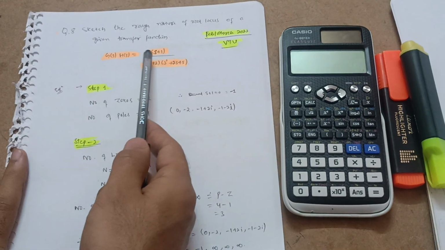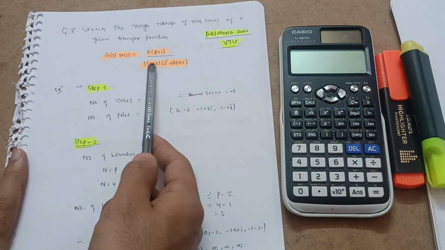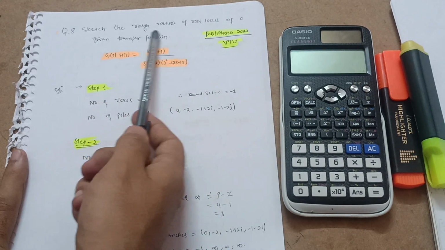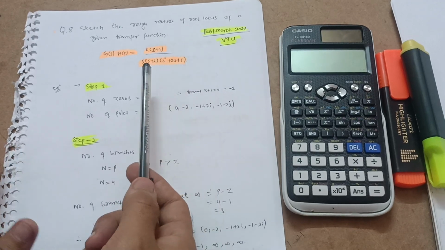G(s)H(s) is equal to K(s+1) divided by s(s+2)(s²+2s+5). It is the transfer function given. Sketch the rough nature of the root locus. So we have to draw the root locus for this problem.